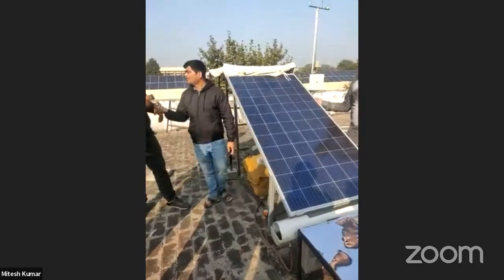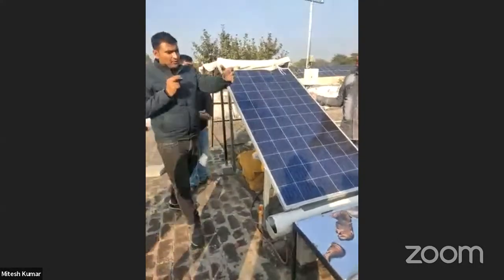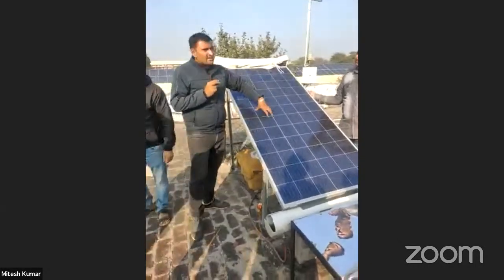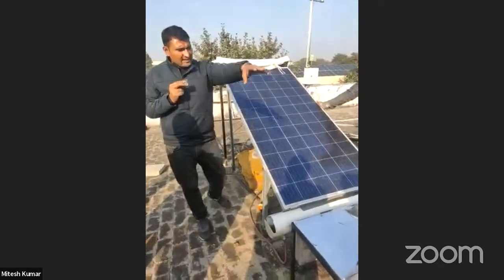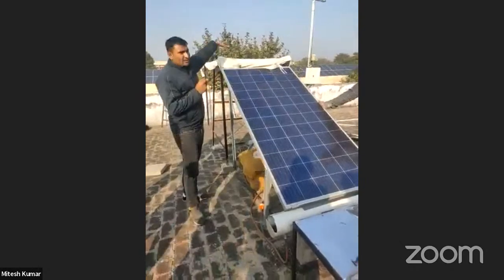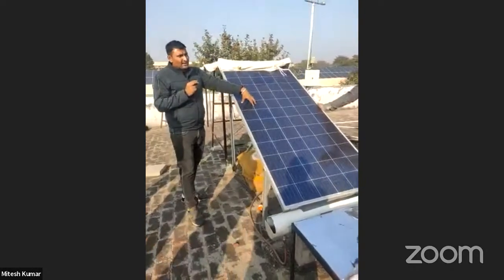But the amount of radiation will increase due to reflection. Due to reflection, there is some extra radiation because it works as a concentrator, since the area of the radiation is increasing. Okay.